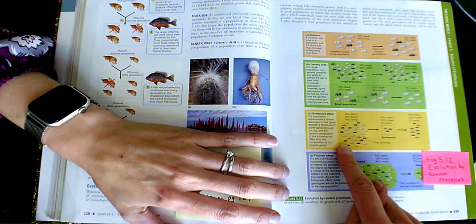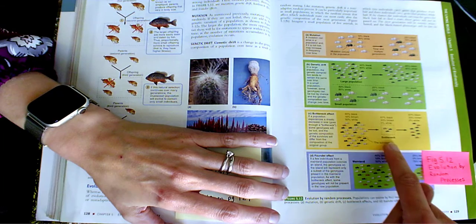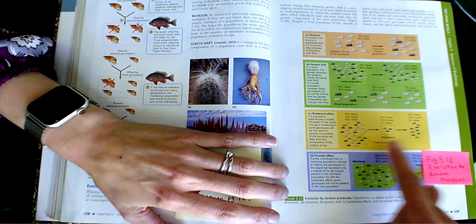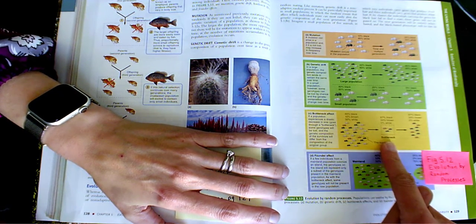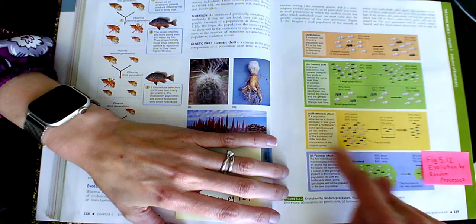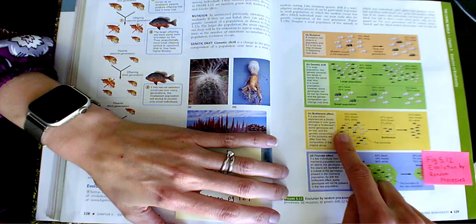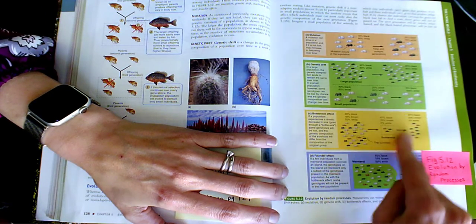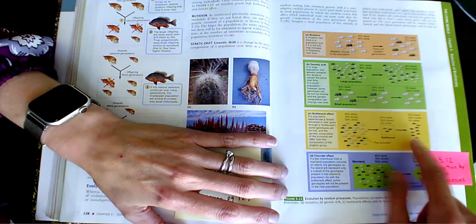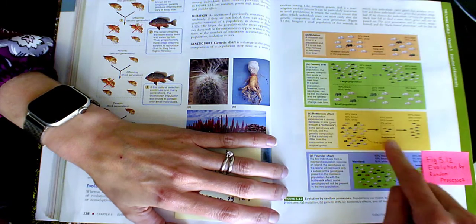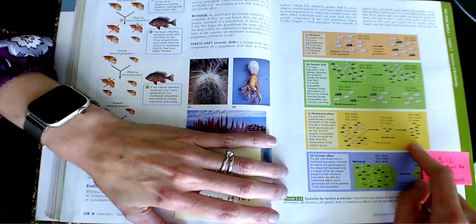The bottleneck effect is the idea that something happens to greatly reduce the size of the population, and that's random because it doesn't decide, well, I'm going to pick just the white ones or just the black ones. It's going to greatly decrease the size of the population, and then what's left is what populates from there on out.